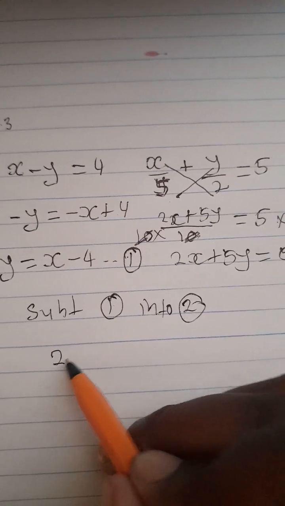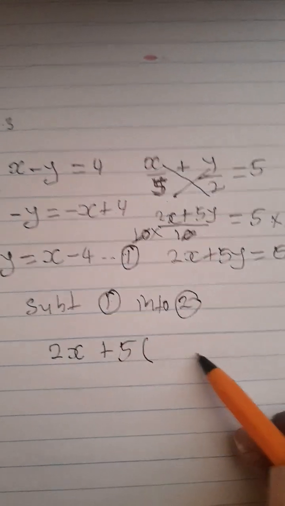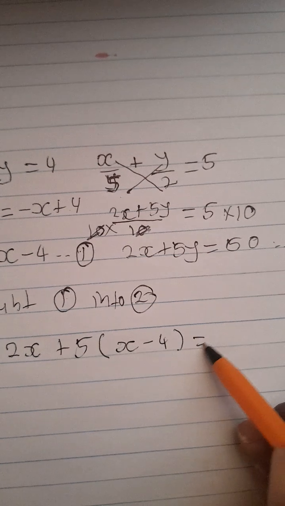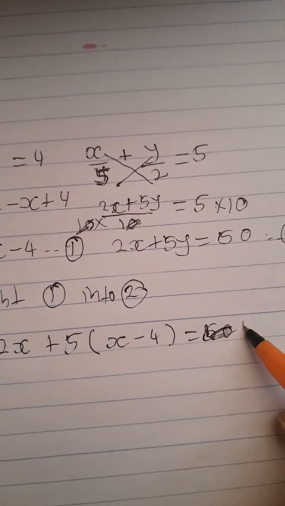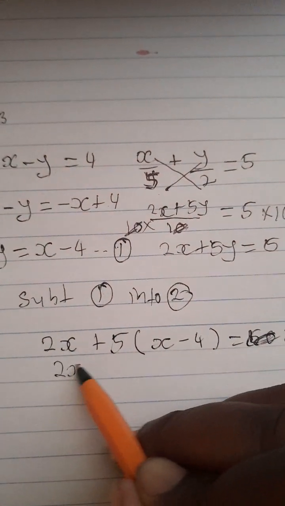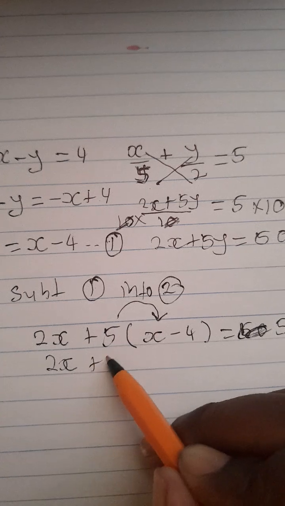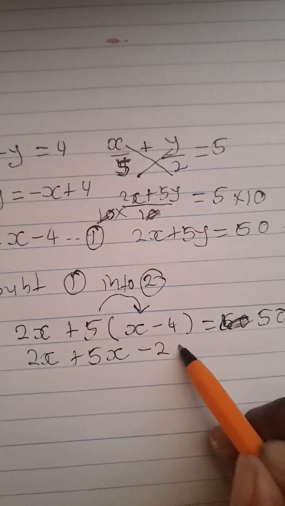Meaning that where I see y, I replace it by x minus 4, which is equal to 50. Let me write it well. So let's work out the brackets. Remember, we apply 5. 5 times x, that will be 5x. 5 times 4, that will be negative 20.